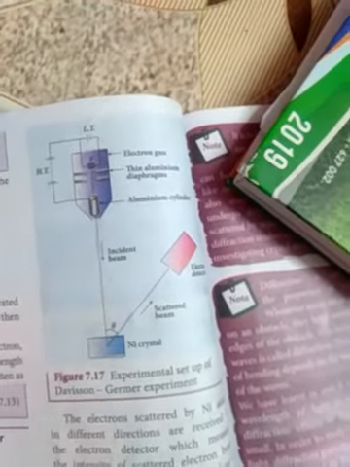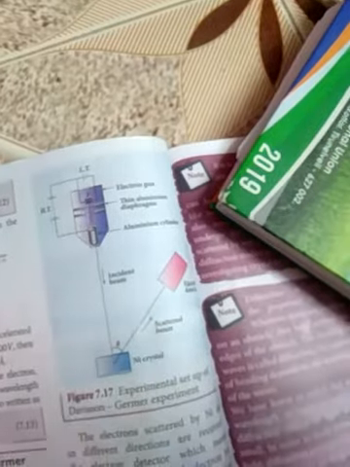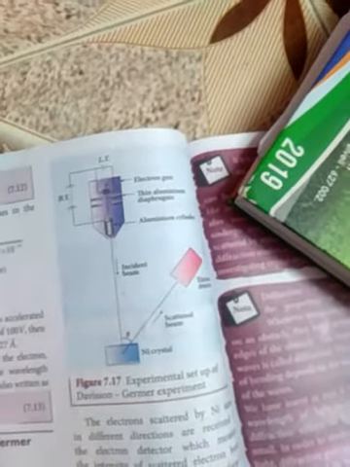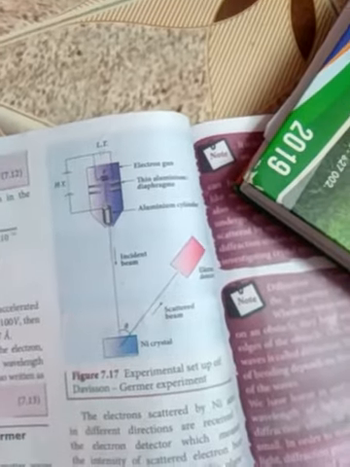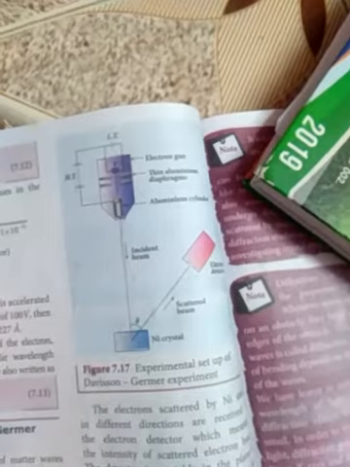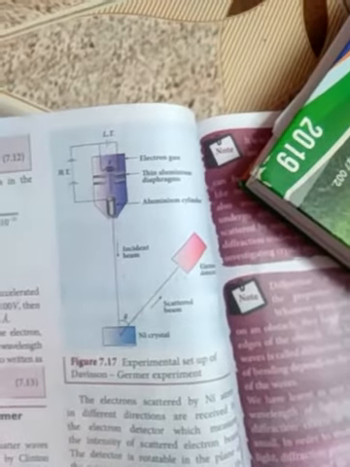Are you understood? Next, the electron detector can be rotated, so that the angle theta between the incident beam and the scattered beam can be changed at will.